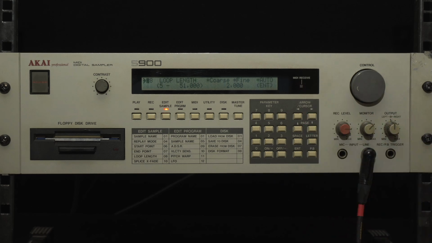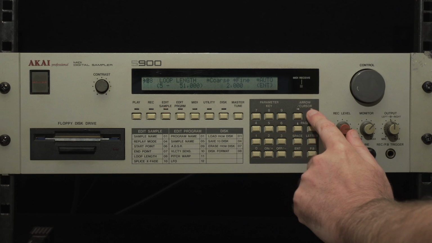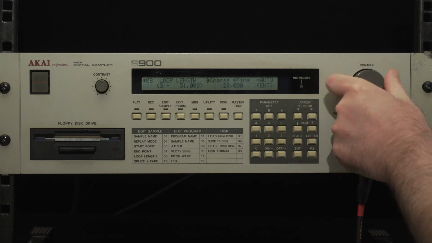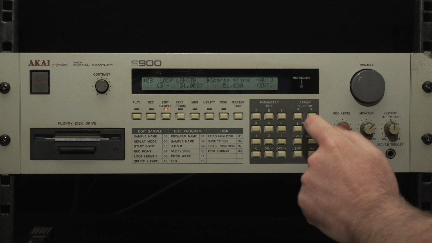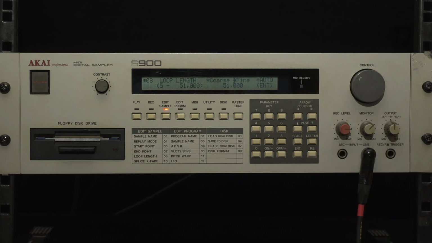So moving on to page 8, now we've got the loop length. Here you can fine tune the length of your loop, and there's a handy little feature on the right here called auto, which is like an auto loop finder, which finds a nearby zero crossing in your waveform close by to the designated loop length that you put in, so your loops don't click when they cycle around.